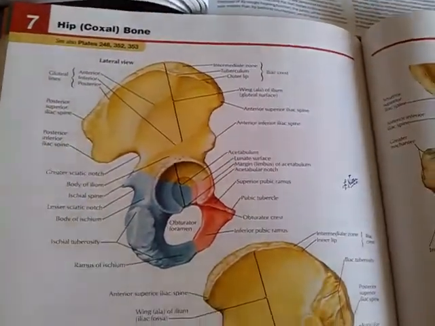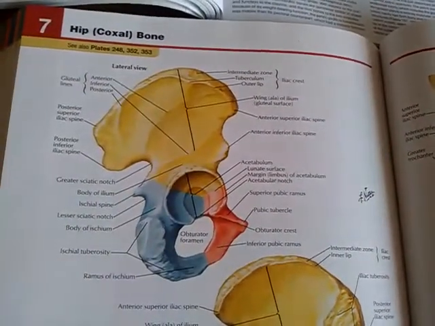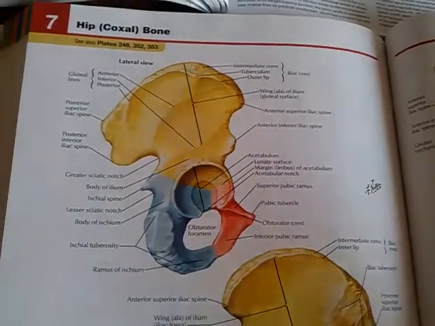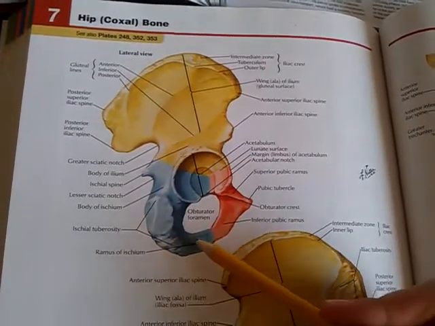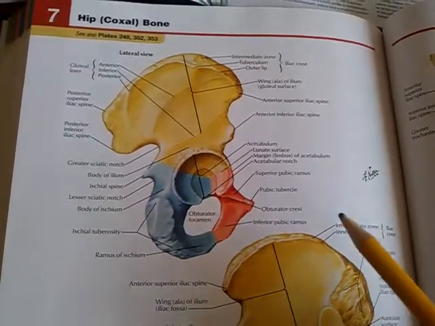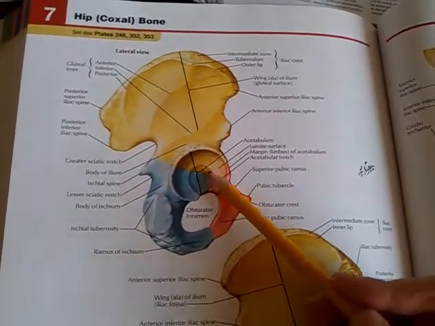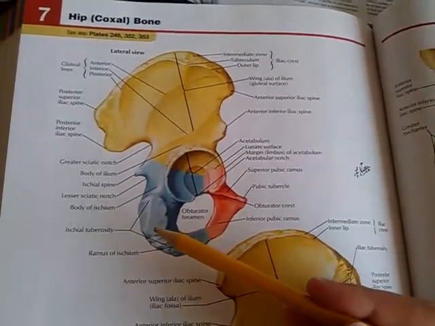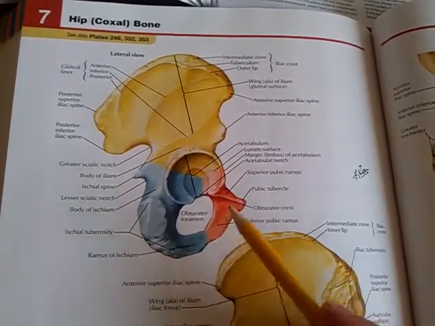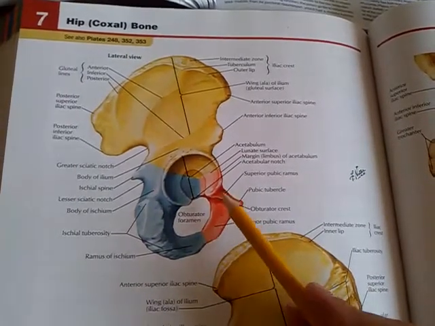And then we have ischium. It has a body and a ramus. The body forms part of acetabulum, and the ramus is curved and meets with ramus of pubis.